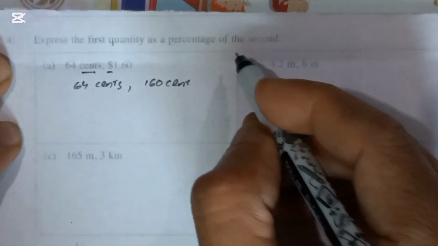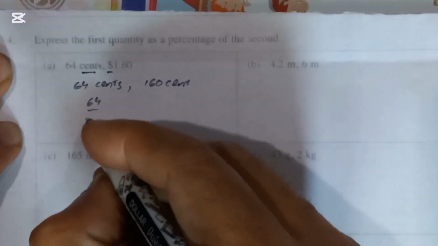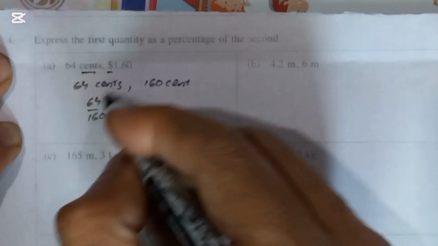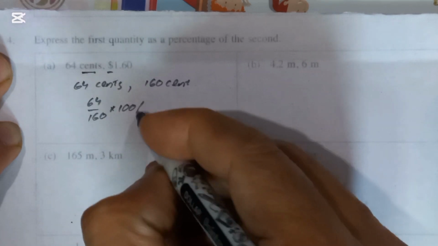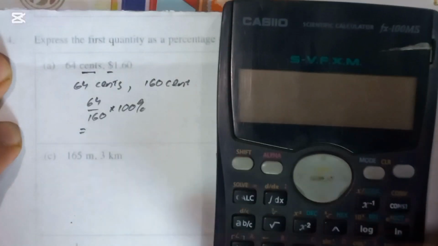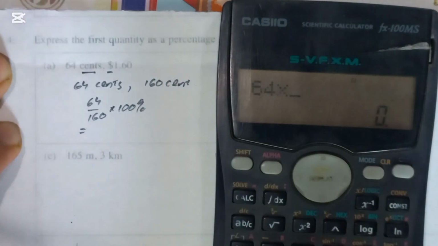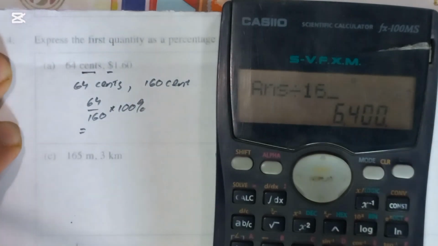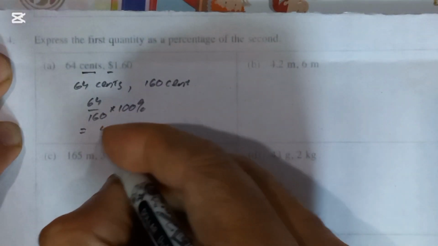The method will be 64 divided by 160. Put the first value in the numerator and the second one in the denominator. Multiply it with 100%, and after solving this you will get the answer. So the answer will be 64 multiplied by 100 divided by 160. So 40% is the answer.